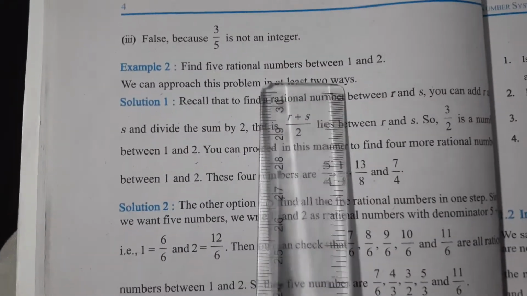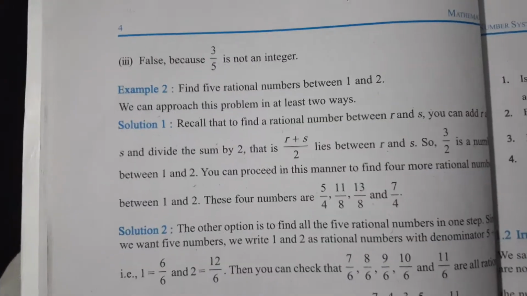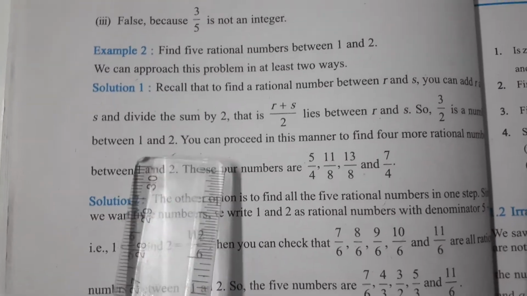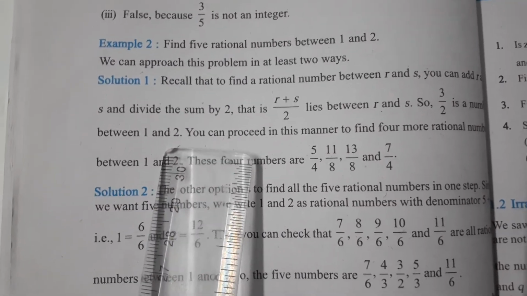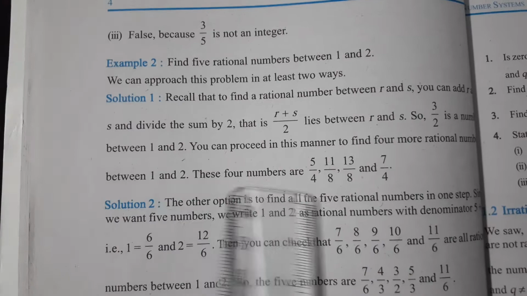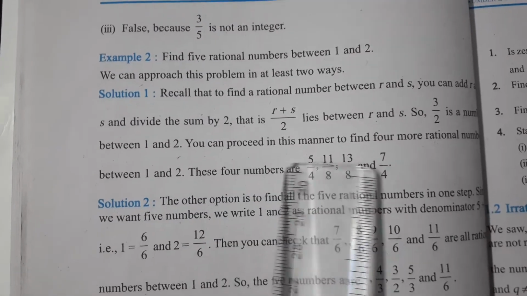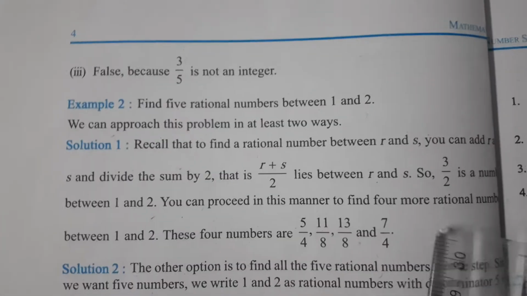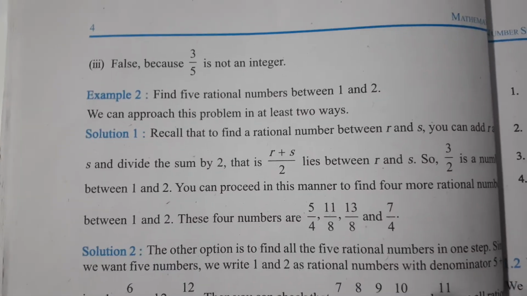See, find 5 rational numbers between 1 and 2. First, add 1 and 2. 1 plus 2 is equal to 3, divided by 2, so 3 by 2. You can proceed in this manner to find other rational numbers also.